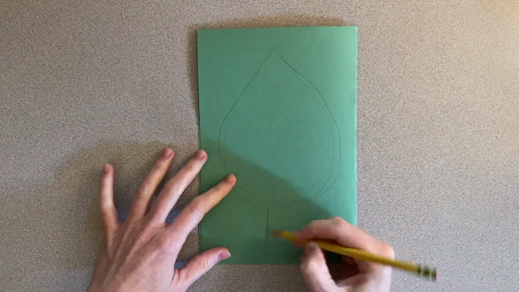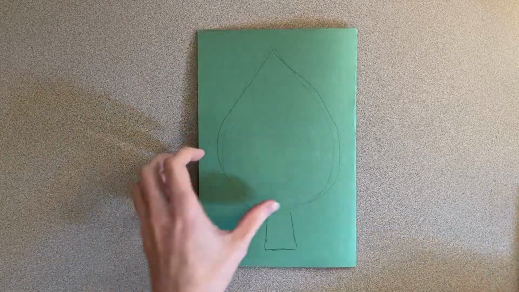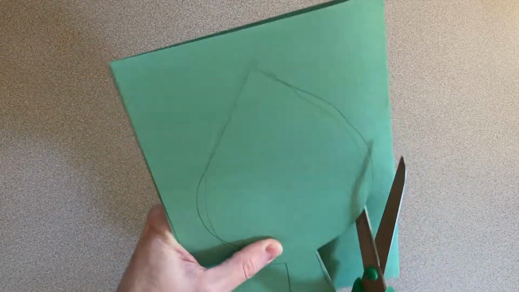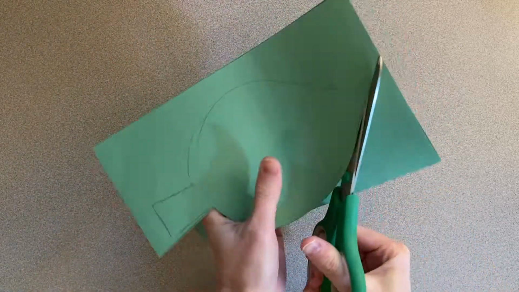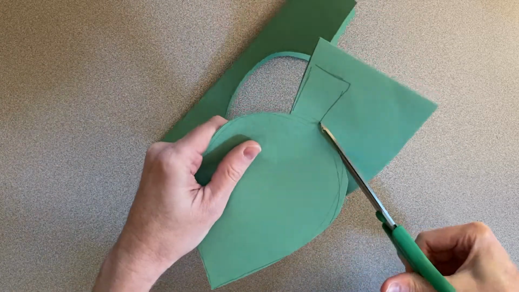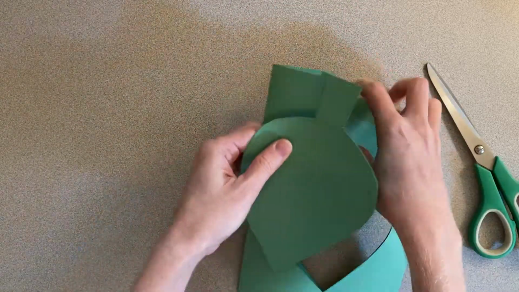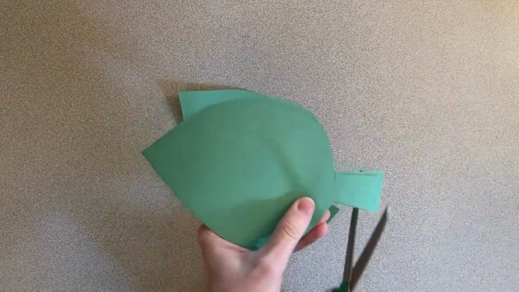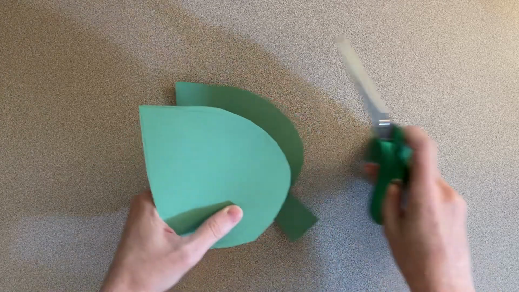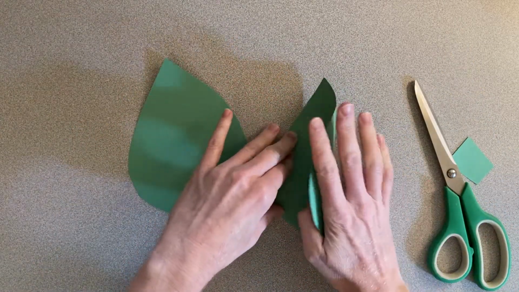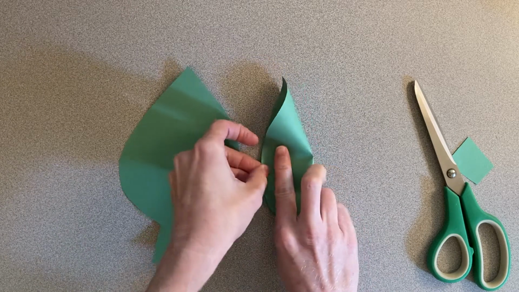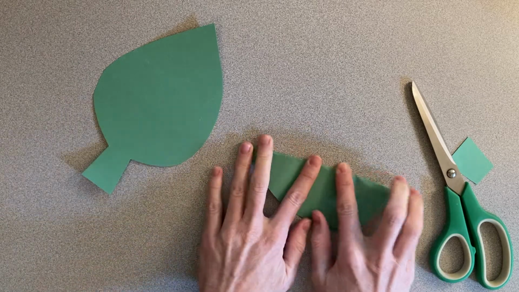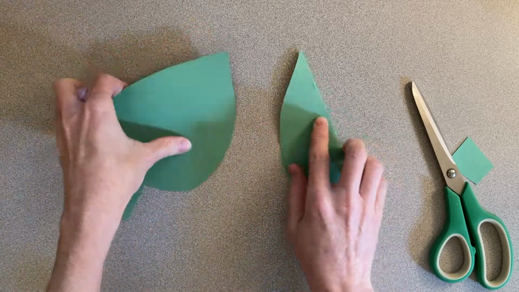Oops, don't forget the petiole. Now we're going to cut along the outline that we just made of that leaf. After you finish cutting, you can open them up and you should have two leaves about the same size. We're going to cut the stem off of one of them and fold it in half vertically along what would be the spine of the leaf. Give it a nice crisp little press there and set it to the side.